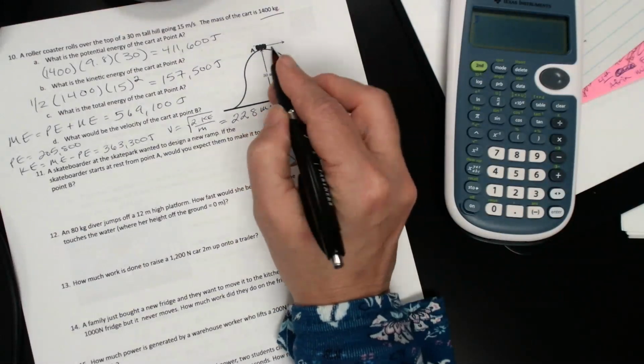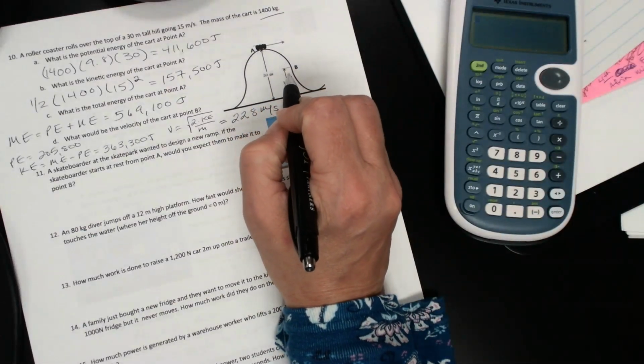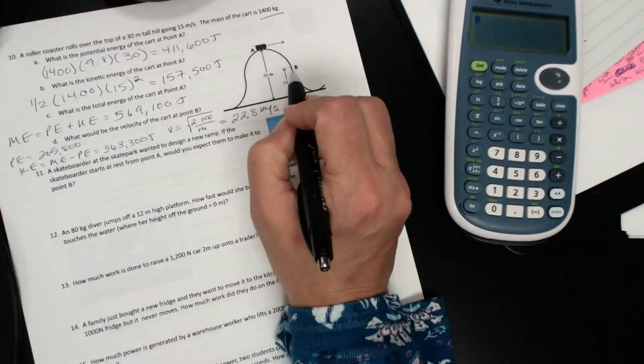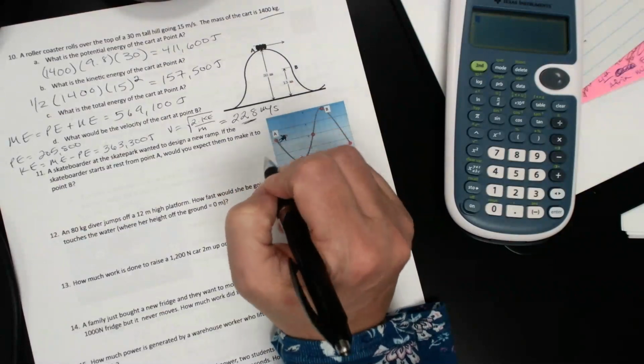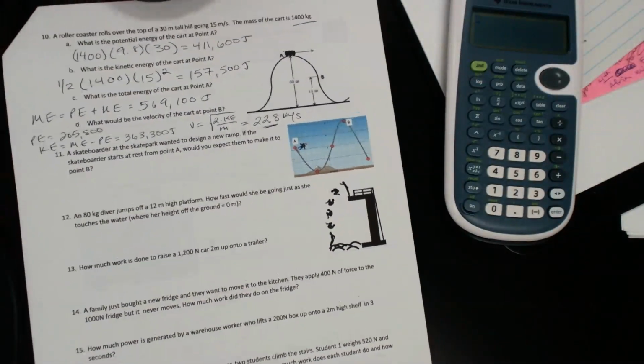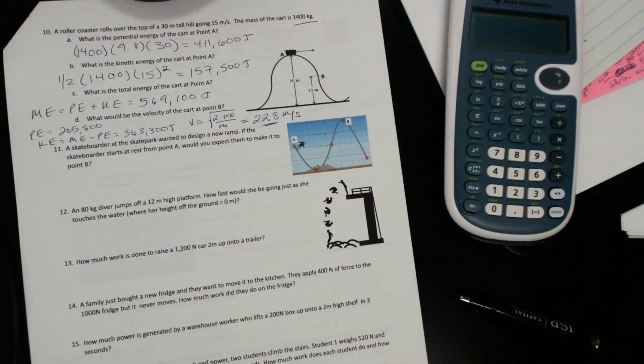Which makes sense, because I'm going 15 meters per second up here. Now my energy is changing from potential to kinetic, so my velocity is going to be increasing, and it's now up to 22.8 meters per second. Okay, I will stop there and pick up with the next one.